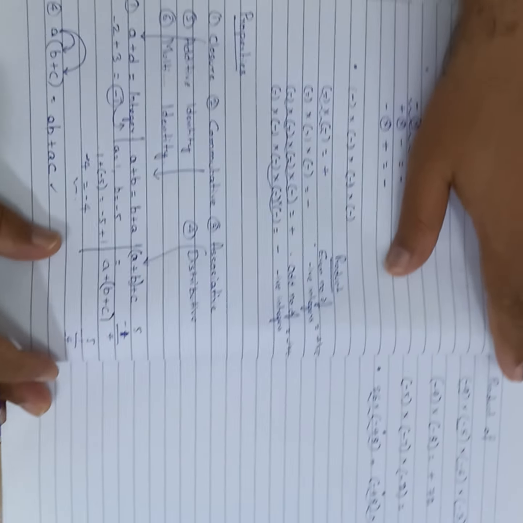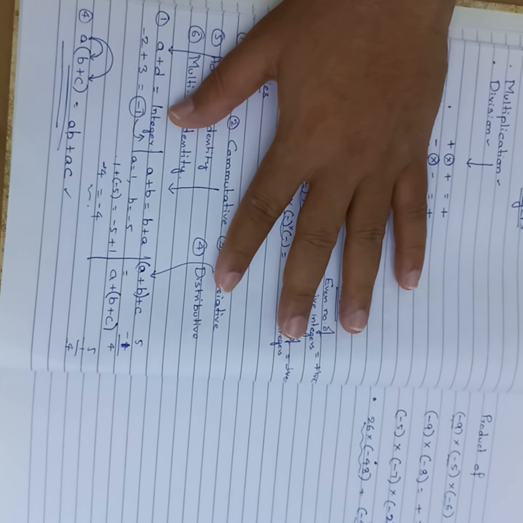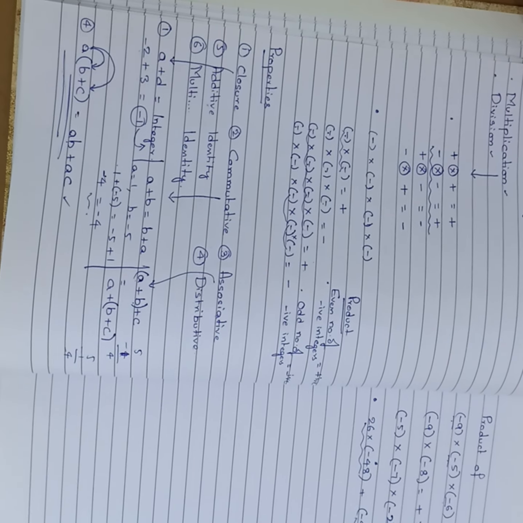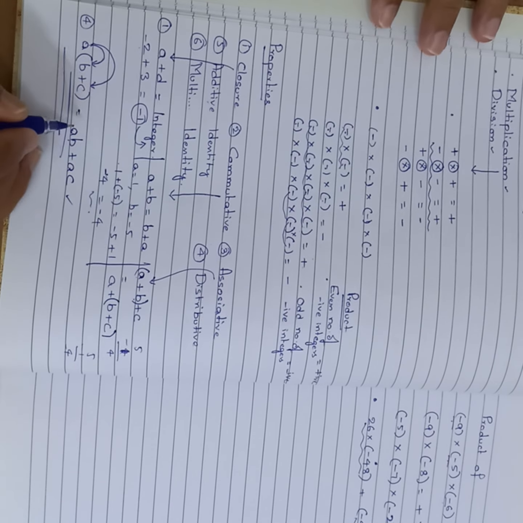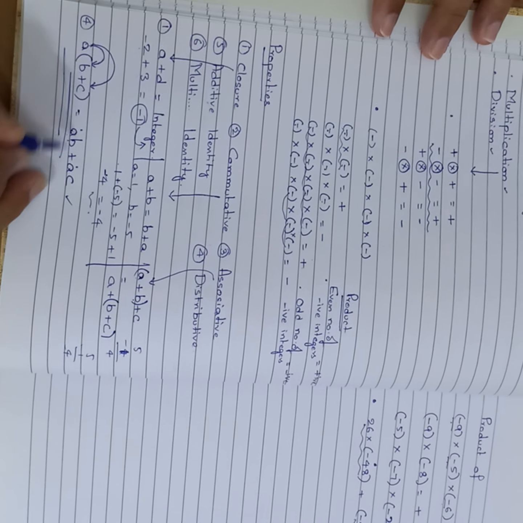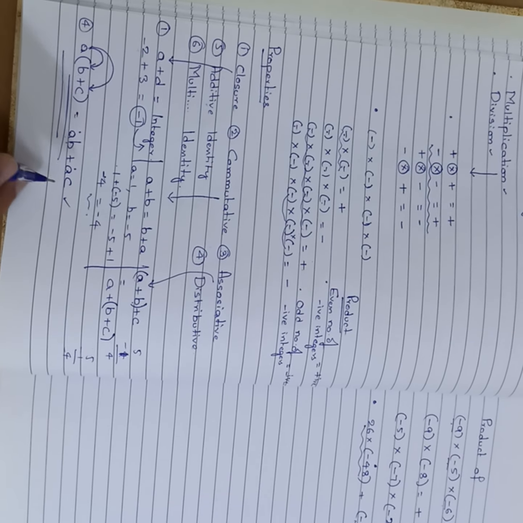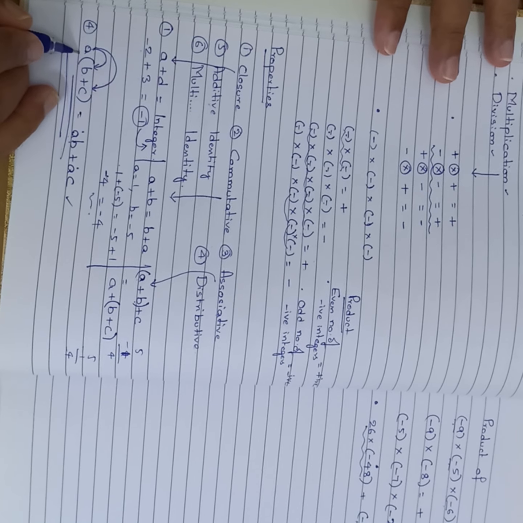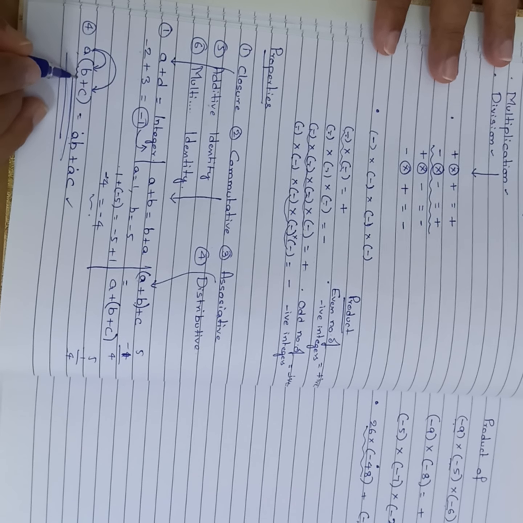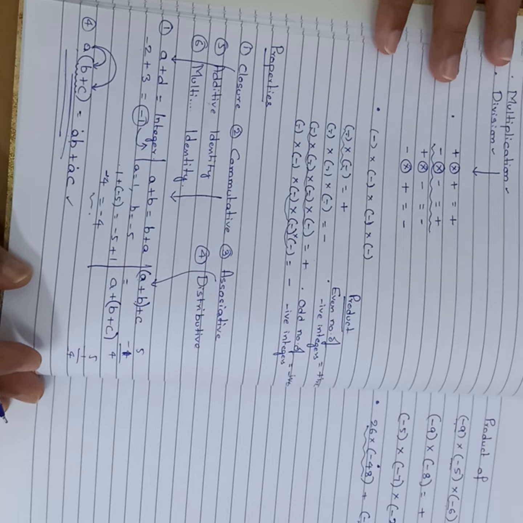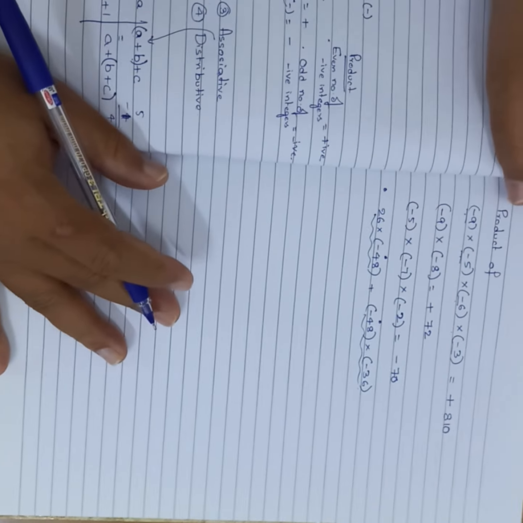When these two are common, we have already studied distributive property. Did we study distributive property? What is that? If A is common in both the products, then I can take A as common and it can be distributed under addition. Is it right? So how can I write this?